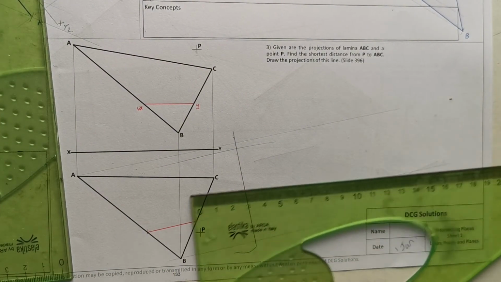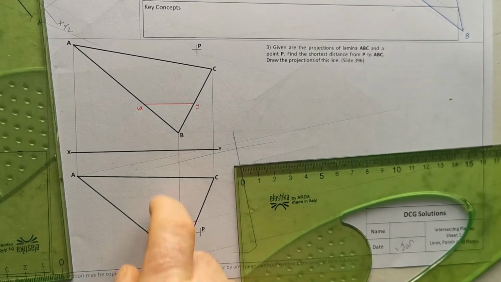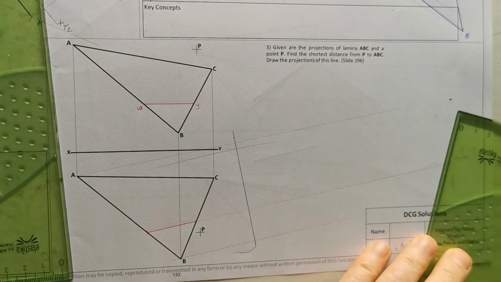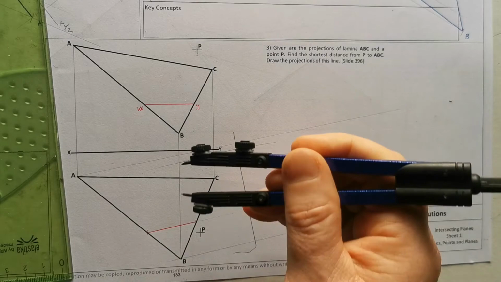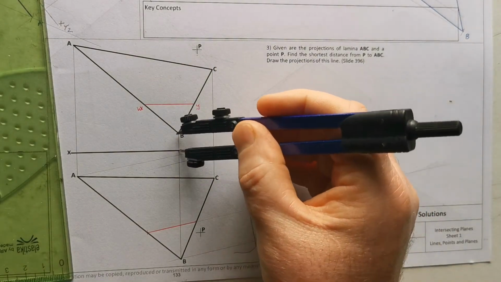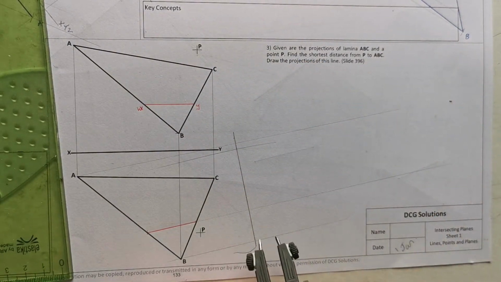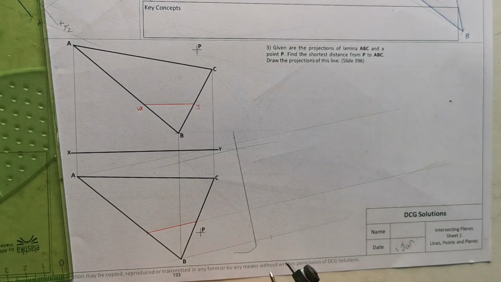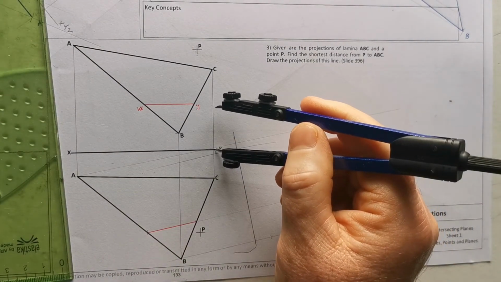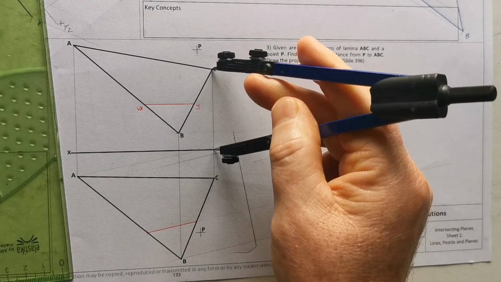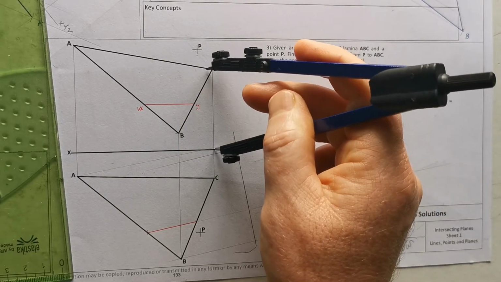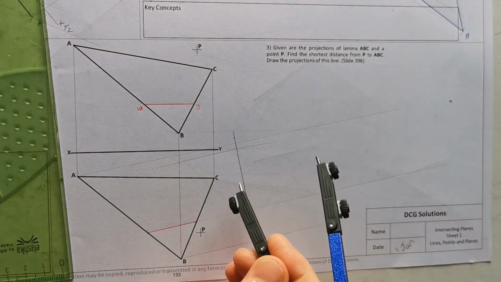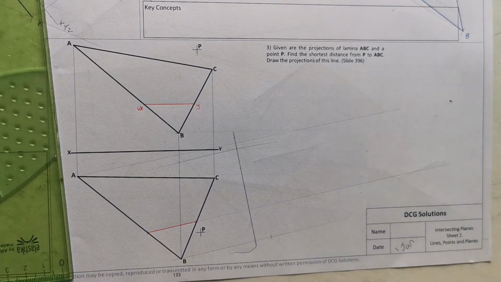Okay. Now we're projecting from here, last XY line back. So B is the closest to the ground. C is next. Forgot C.